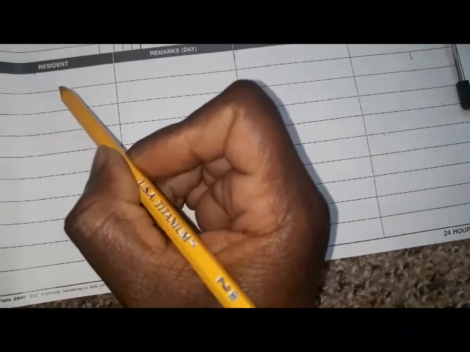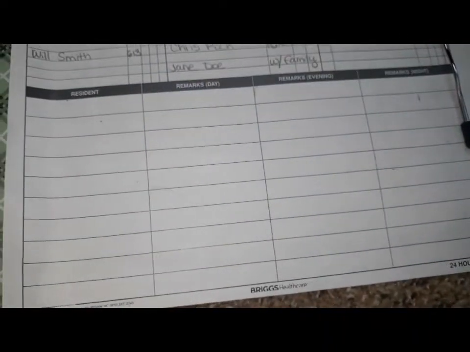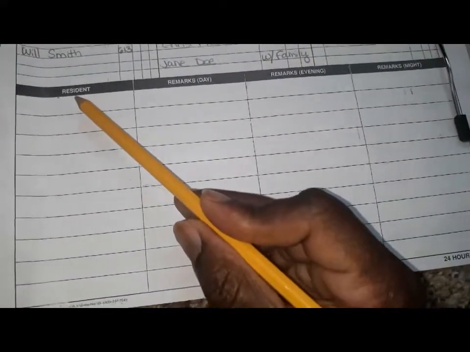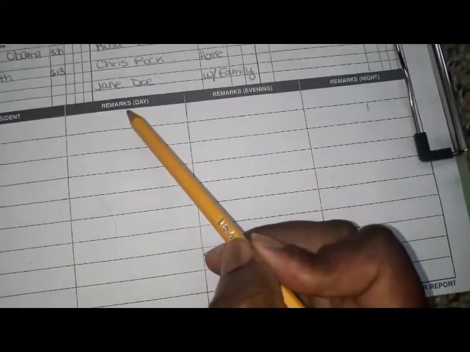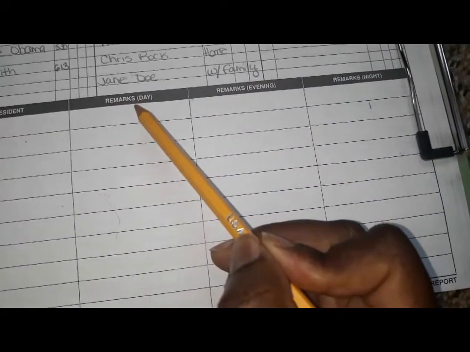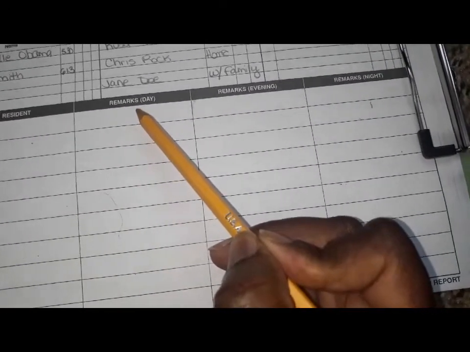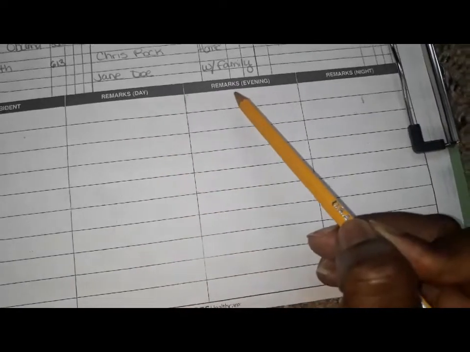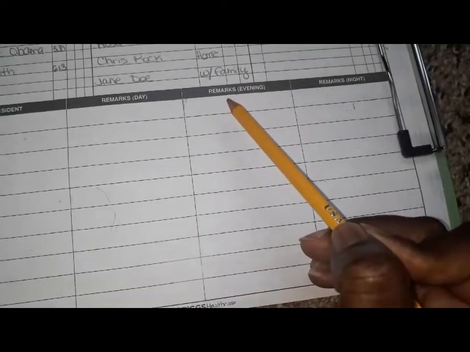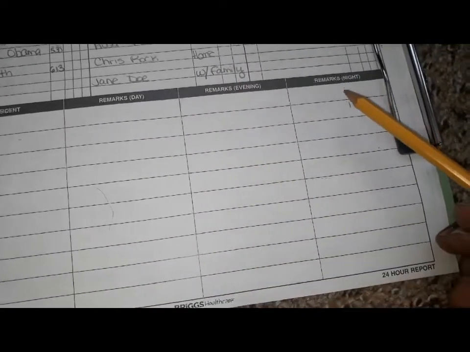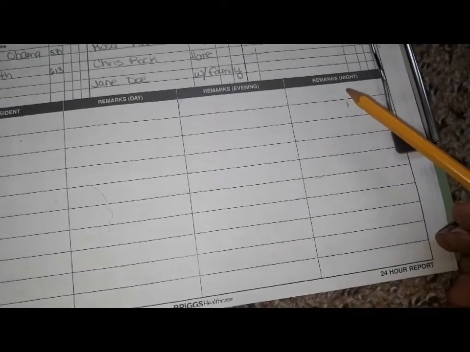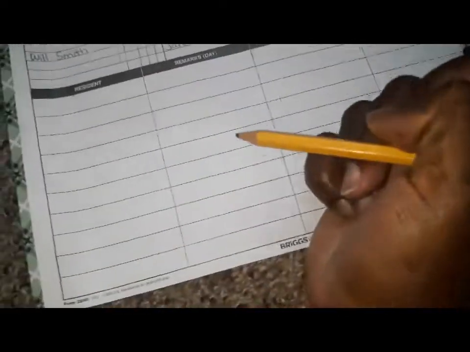All right. Also on the 24-hour report, things that we write is any remarks, anything that happened on your shift. As you can see, we would write the resident name or patient's name. We would write on day shift, if that's what you're working, 6 to 2, 7 to 3. Or if you work the 2 to 10 or 3 to 11, you would write in this column. And then if you work the overnight shift, you work in this column. Okay.